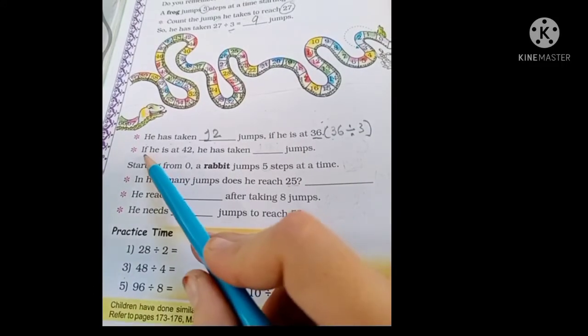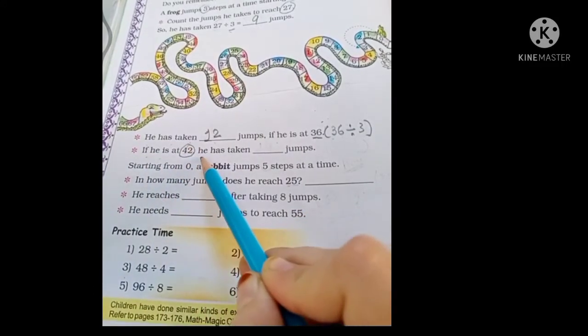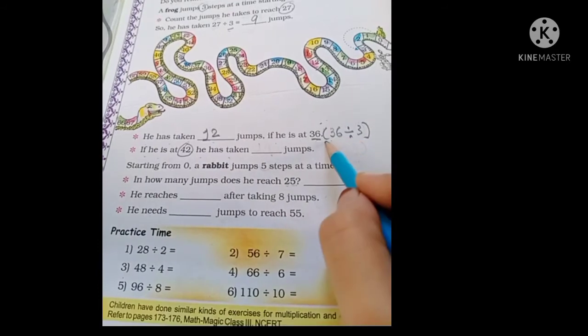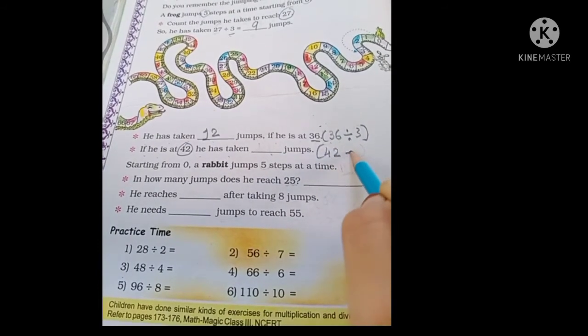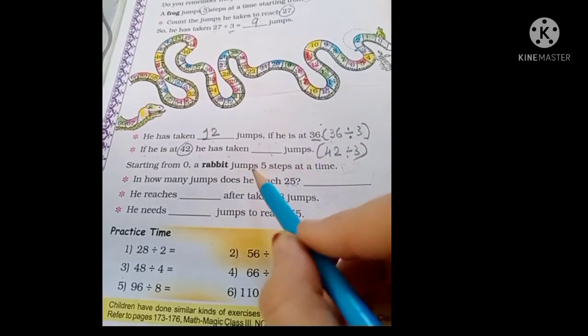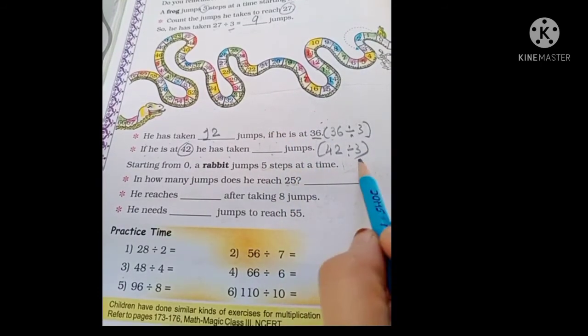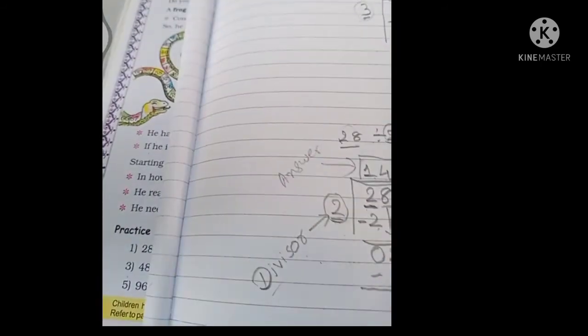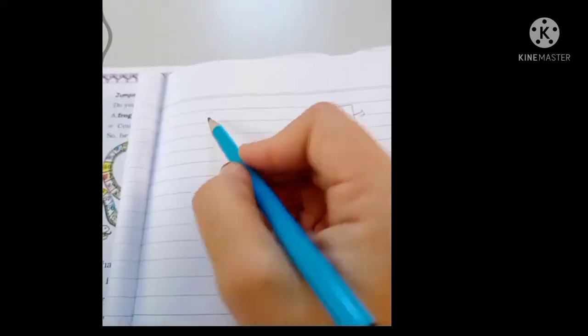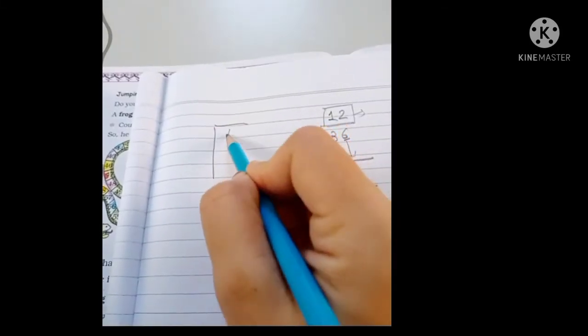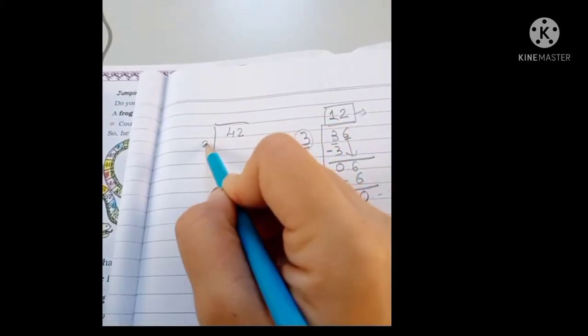Right? Now if he is at 42, he has taken dash jumps. Means we have to divide again 42 by 3 to get the jumps. So students, if you divide 42 by the number 3.